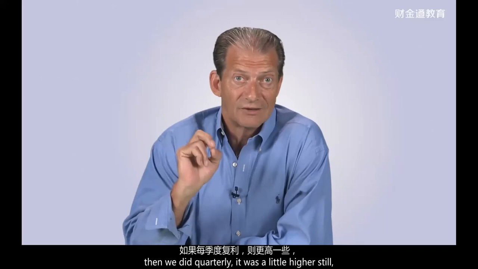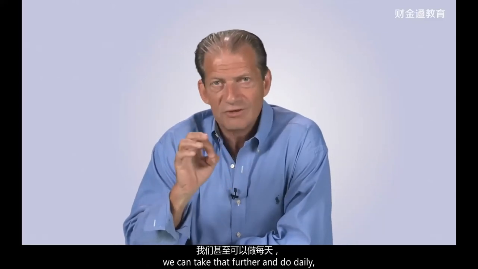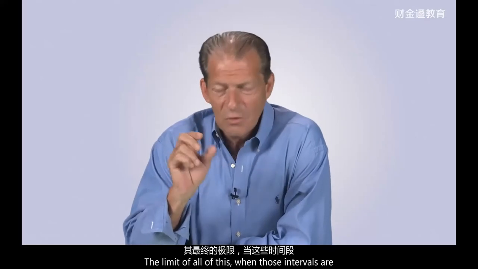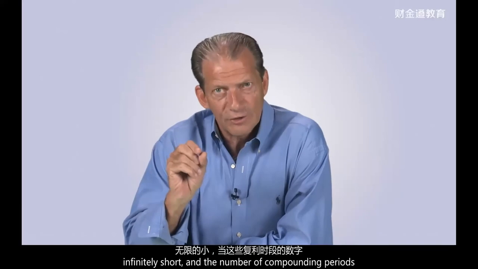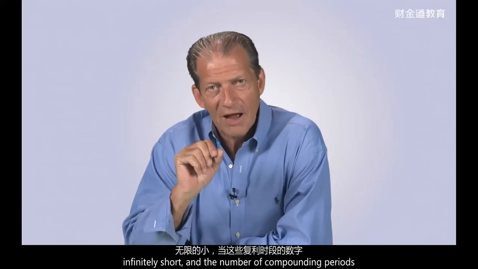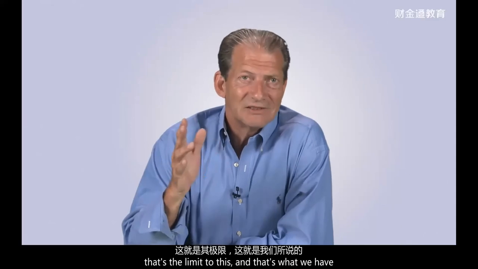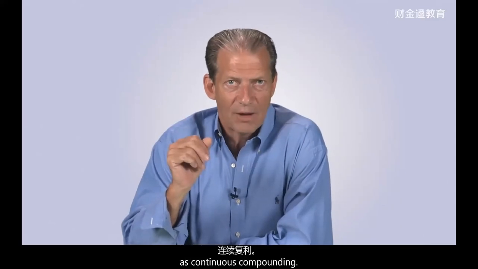It was a little higher still. Then monthly, a little higher still. We could take that further and do daily. We could do hourly. Well, the limit of all of this, when those intervals are infinitely short and the number of compounding periods approaches infinitely many, that's what we have as continuous compounding.